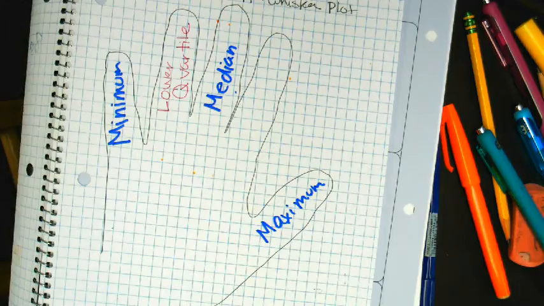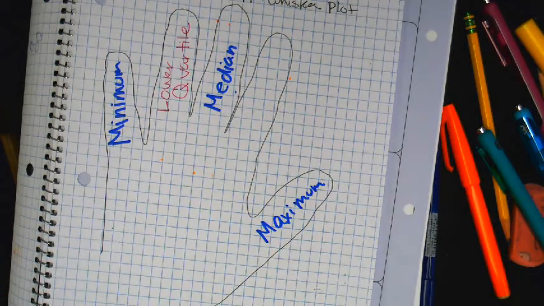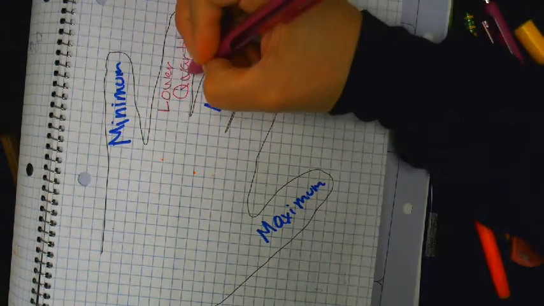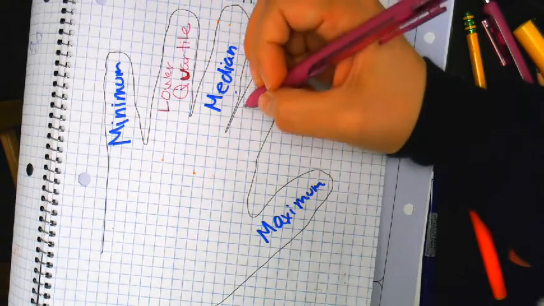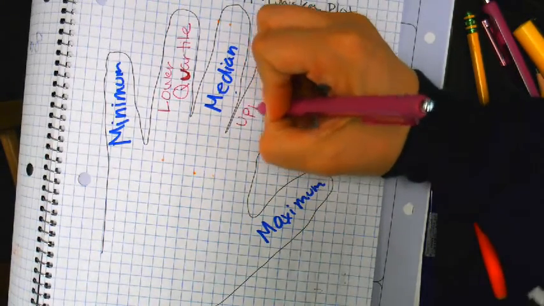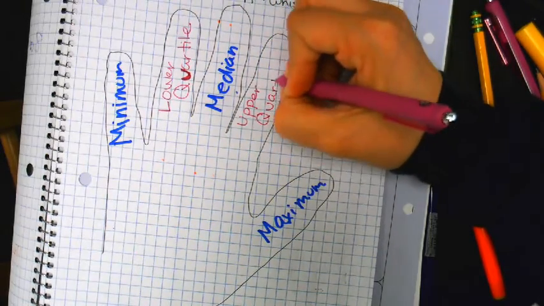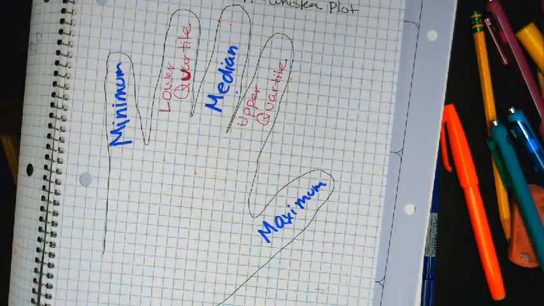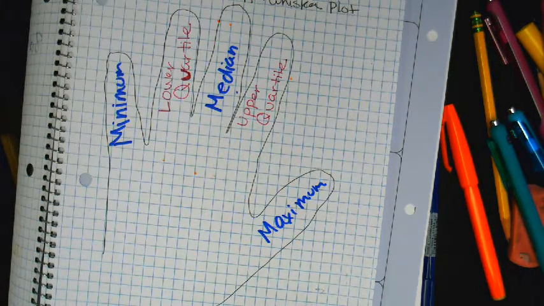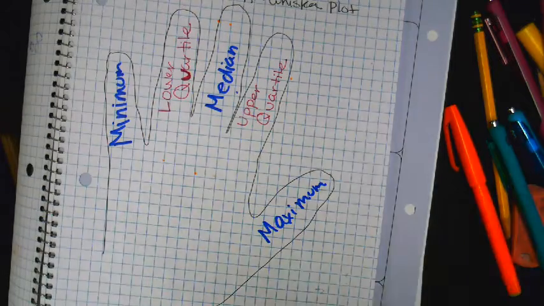And then your pointer finger is the upper quartile. So, you have your lower quartile, your upper quartile. It can also be called the index finger.